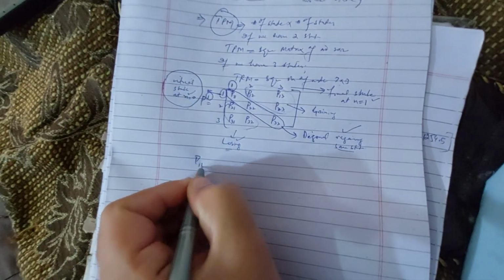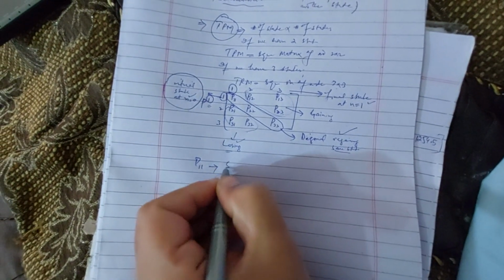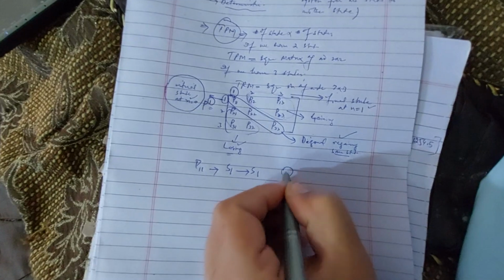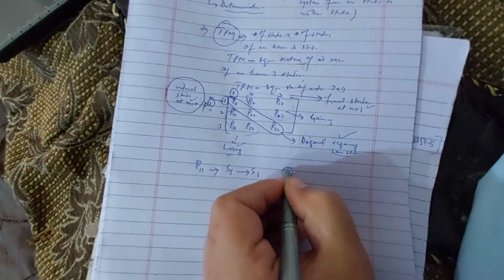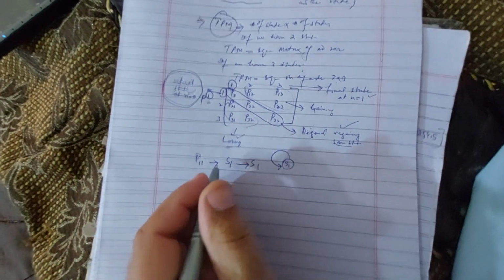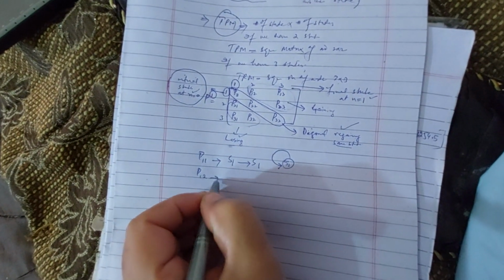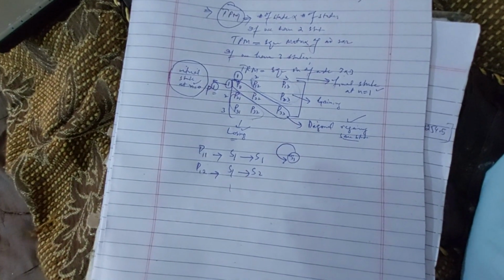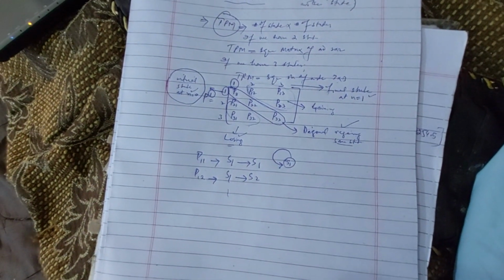And P11 represents from state 1 to state 1, regaining the state 1 again. P12 is from state 1 to state 2 and so on. We can define each probability.